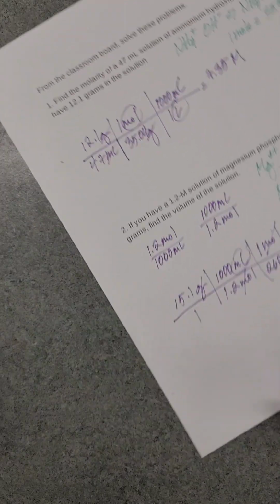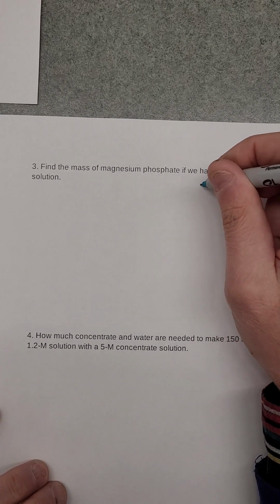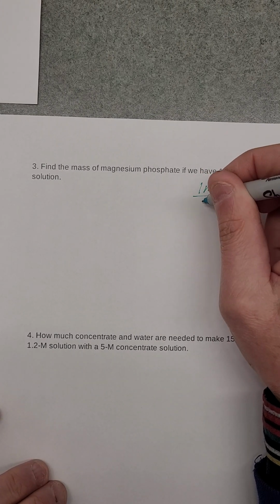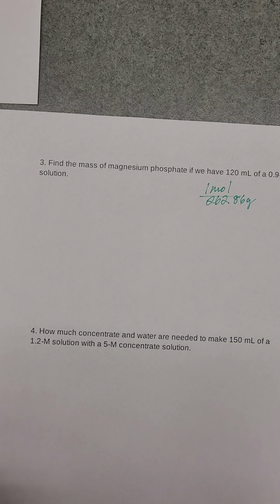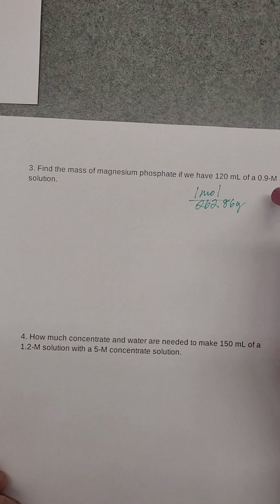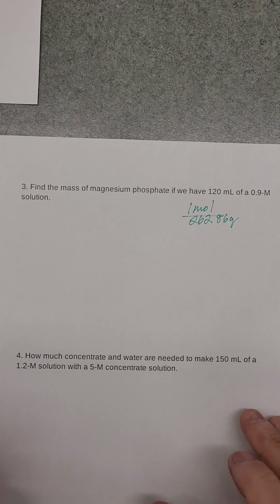All right. Next problem says, find the mass of magnesium phosphate. Again, I gave you the same problem because we're going to reuse the molar mass, and we know 1 mole is 262.86 grams. So it says, find the mass of magnesium phosphate. We have 120 milliliters of a 0.9 big M solution. Remember, you almost always have to convert this 0.9 or anything big M into something more usable, and that's moles per 1 liter, or like we're going to do, moles per 1,000 milliliters.